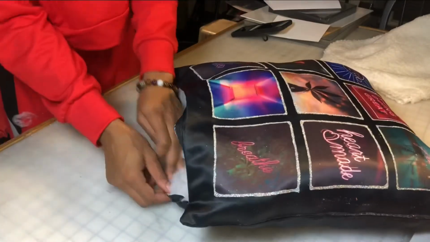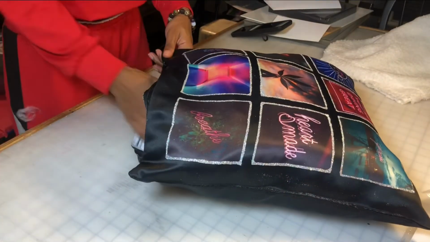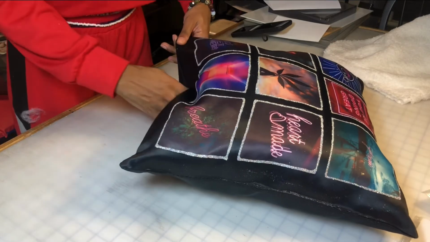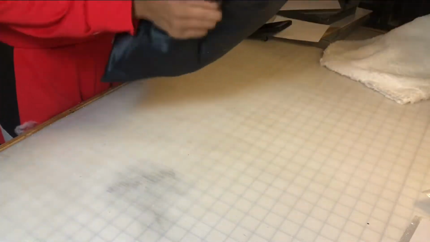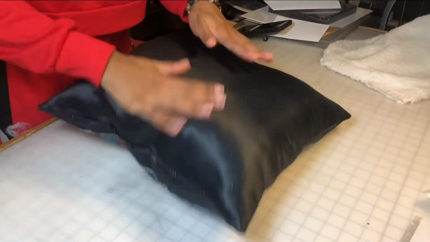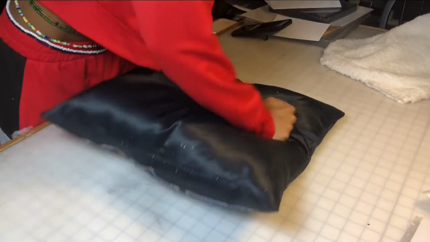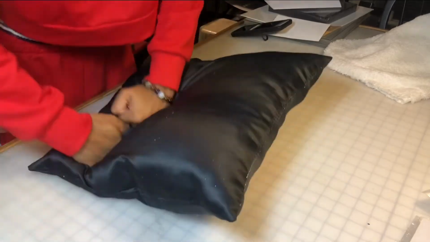Now, for this part, once you've gotten it in, we're going to zip up, push in as you zip, just to make sure nothing gets caught, and fluff from there. What I'm going to do, since we did just glitter that side, is flip it down and work my way from the back. That way I can apply pressure as needed.